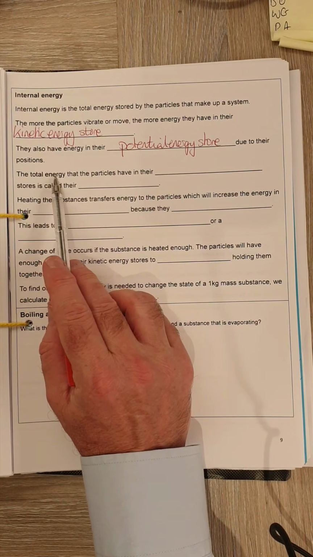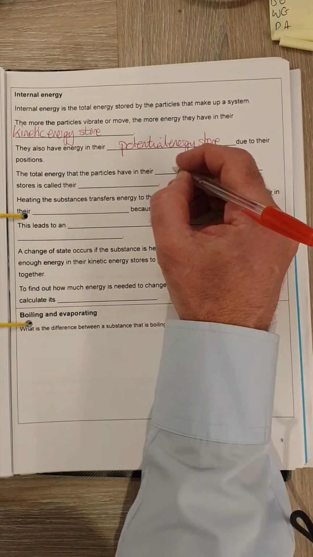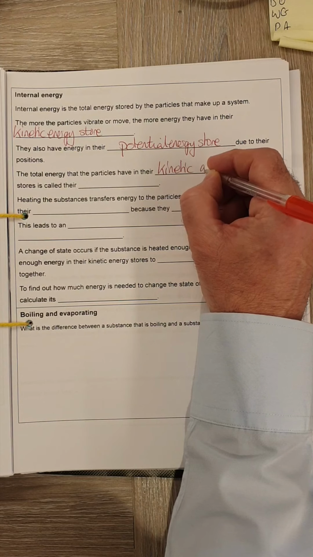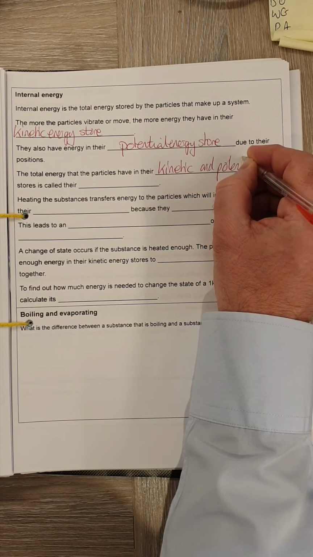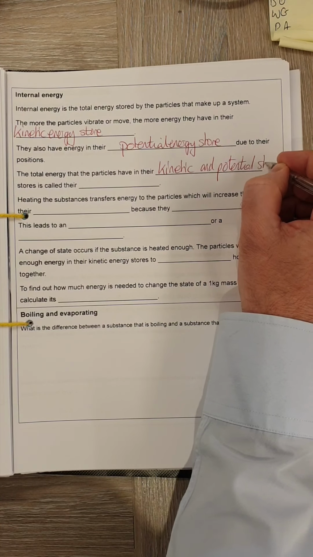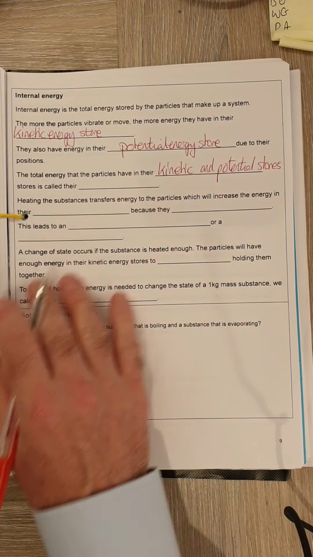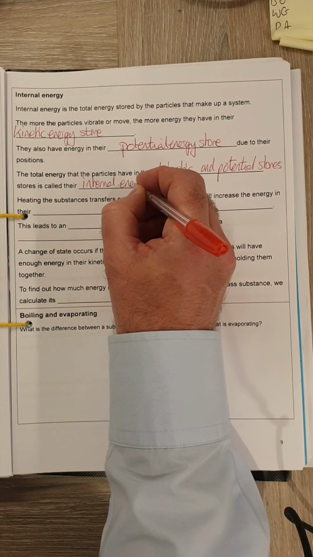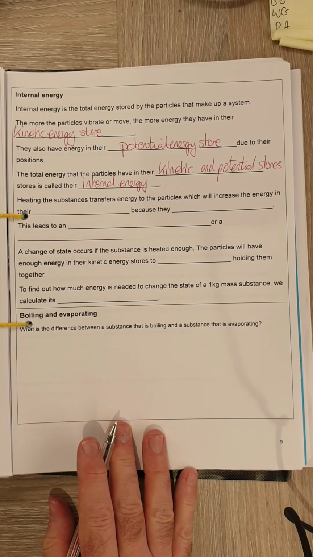So the total energy that the particles have in their kinetic and potential stores together, that's called the internal energy. So it's all of the energy that the particles have together.